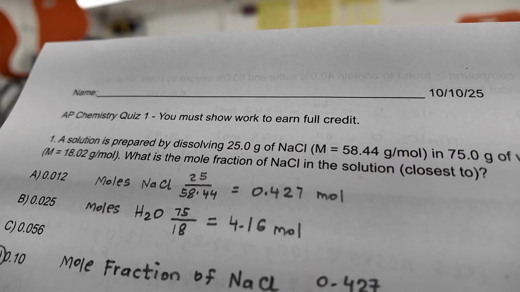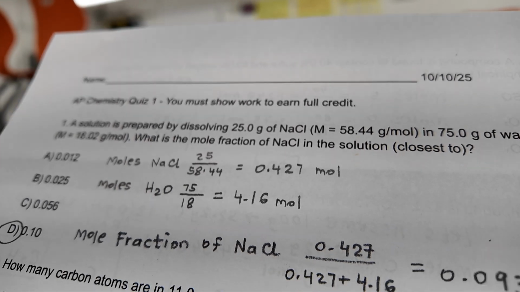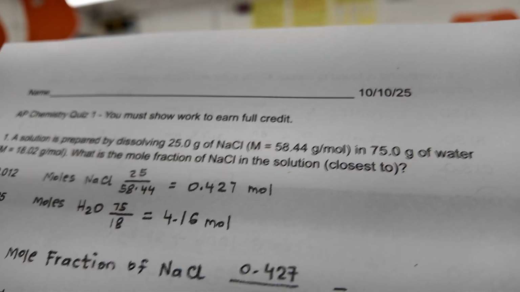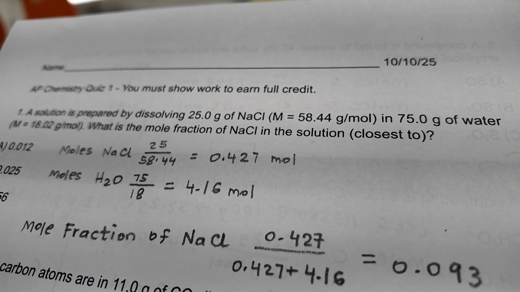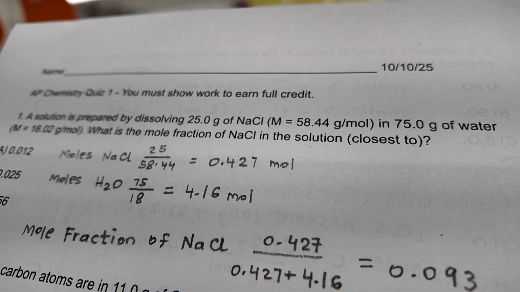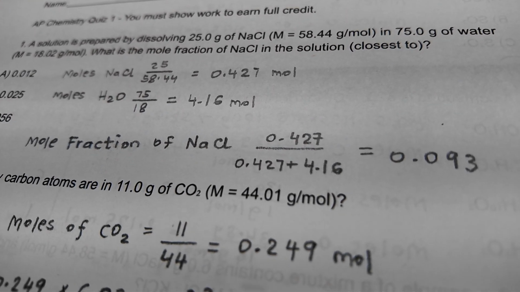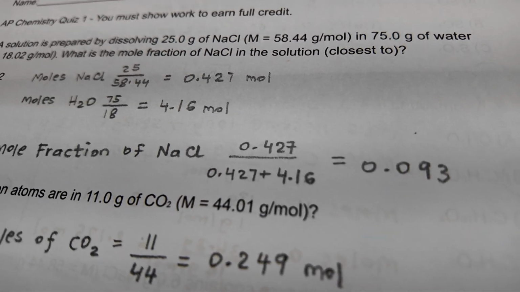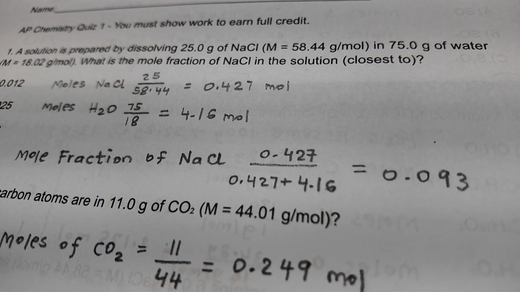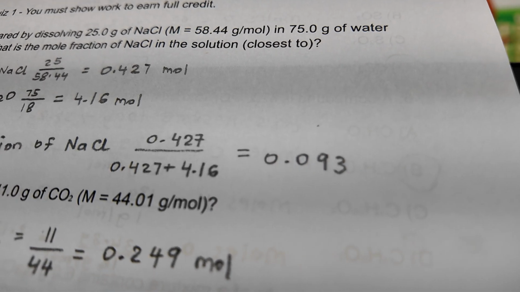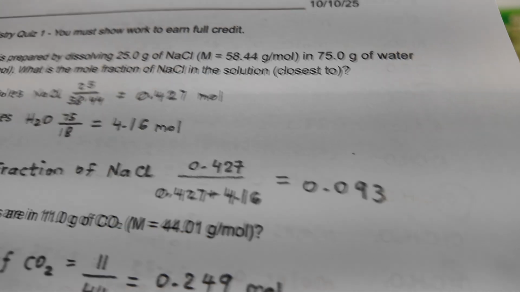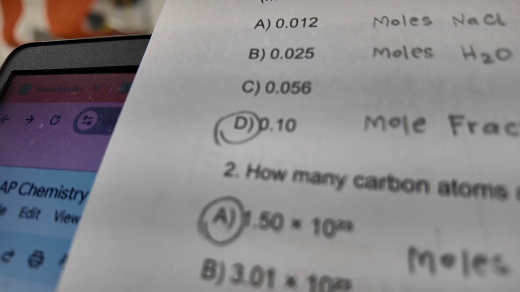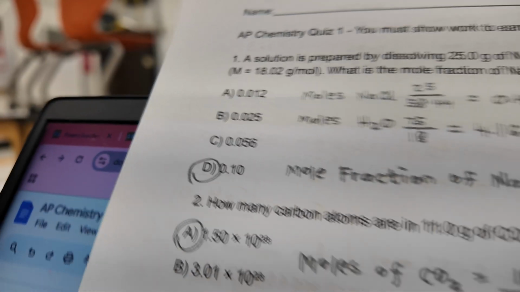So when they say just mole fraction, I would compare these two numbers. But because it's saying in the solution, we take what we're looking for, NaCl, which is 4.27, but in the solution there's both of them. So you add both of them together, and we divide by that. The closest to 0.093 was D, 0.1.